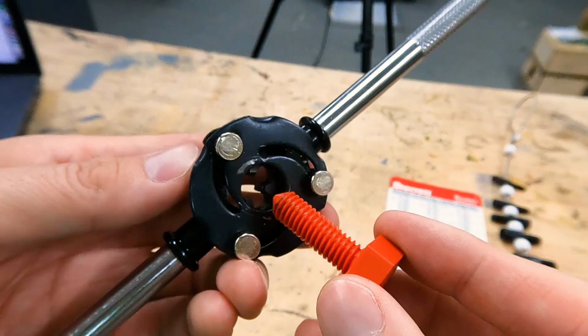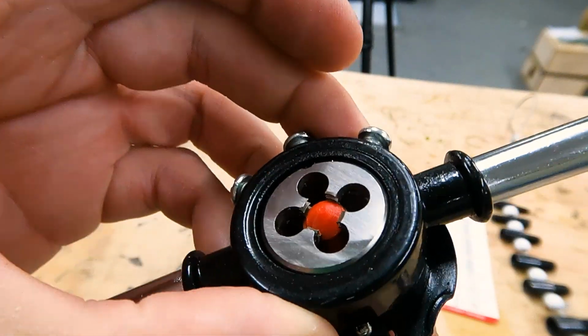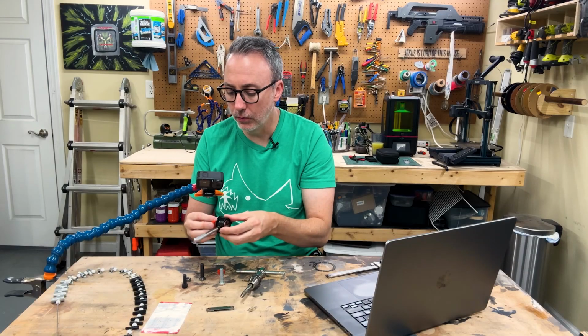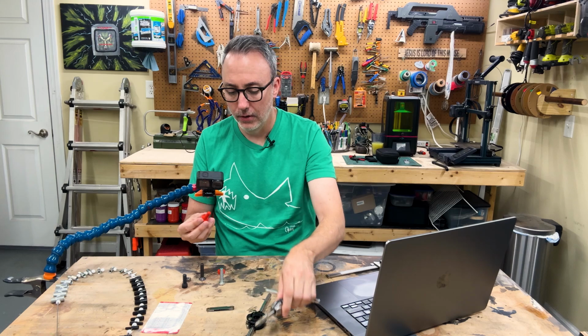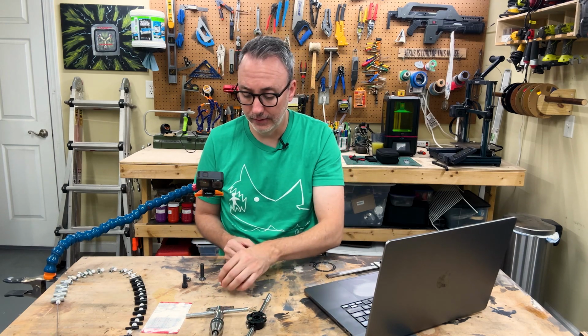Then you could take the bolt and run it in the die, and that would cut the threads that you need to give you that offset. So you'd already be starting with the proper threads, they just need a little bit of clearance. And that's what you can use the tap and die for in this instance.